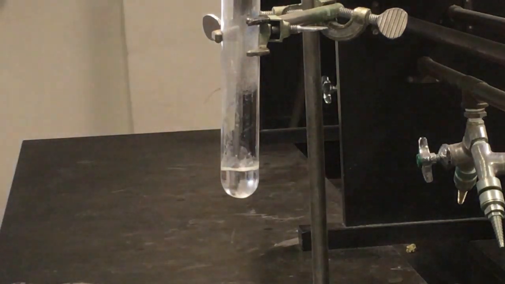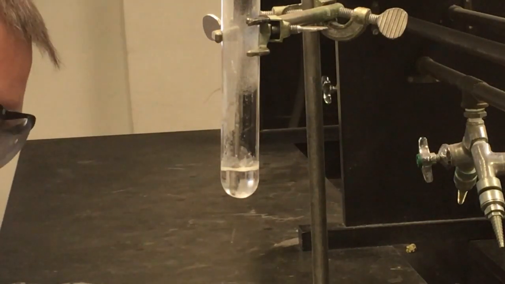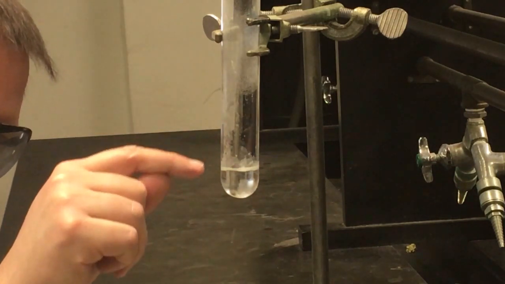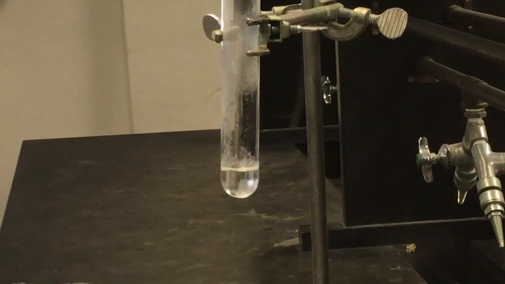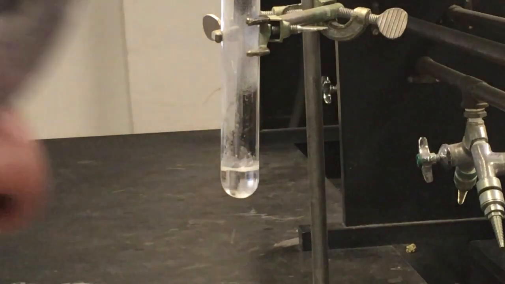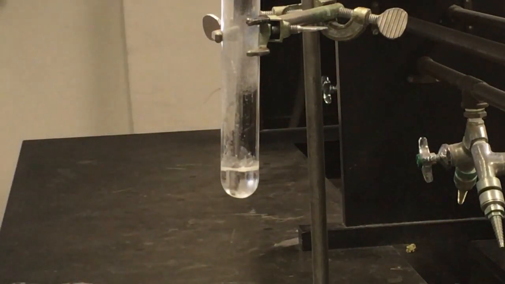And I'll show you the plotted data here in a moment of what it looks like on our LabQuest. But looking at our solution, you see the top is almost starting to freeze. We still have some chunks in the bottom. So I would say this is probably where our crystals have at least started to form. We're at a temperature of about 78.2 degrees Celsius. So I'm gonna go ahead and record that temperature.